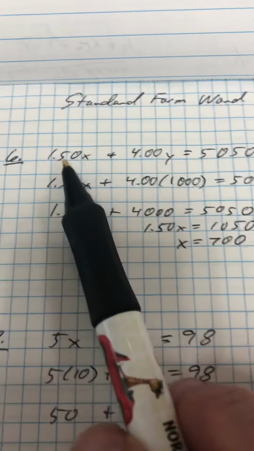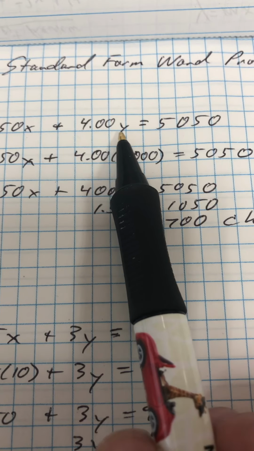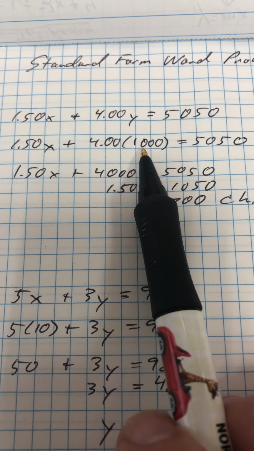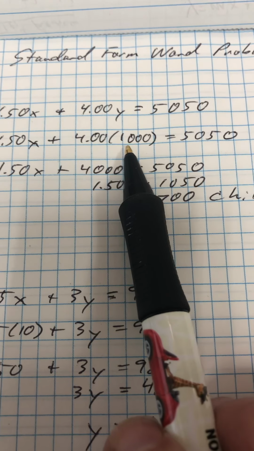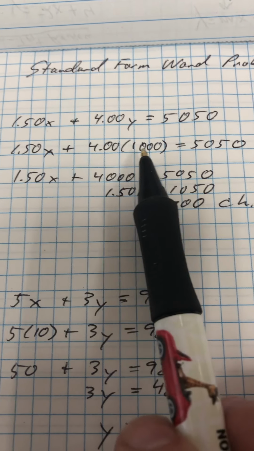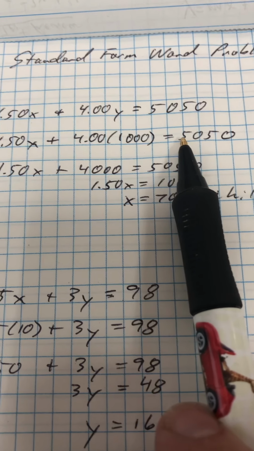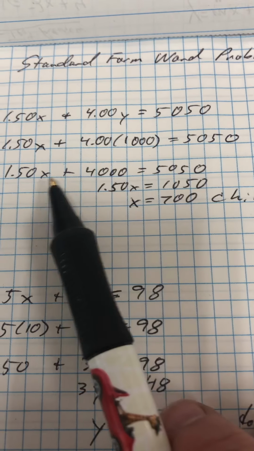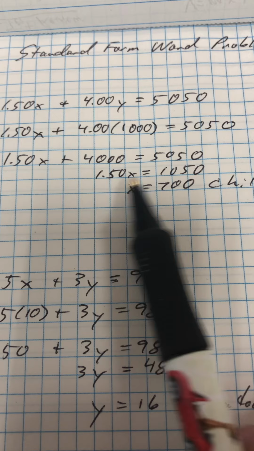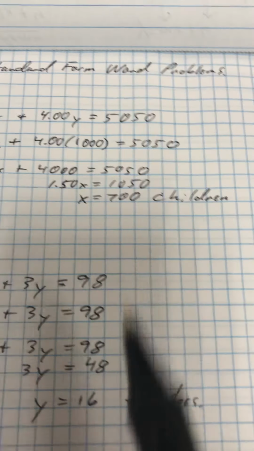So I paired up my x with the price for children, and I have the price for adults here. And you can see that there were 1,000 adults, so my y I know is going to be 1,000. I just need to figure out my x, the number of children. So I multiply the $4 by 1,000 and get 4,000. I subtract 4,000 from both sides in order to get the 150x by itself. Then I divide both sides by 150 to get the x by itself, and I end up with 700 children.